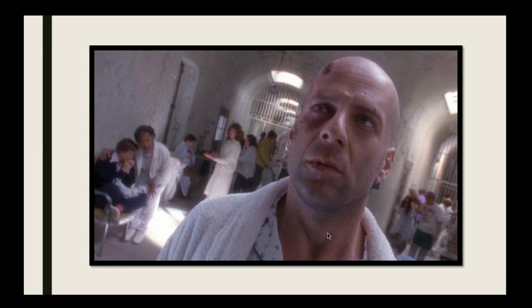So tilting things at an angle, on a near subconscious level, makes us feel uncomfortable. It makes us feel like something's not quite right. And that's the power of this shot: by just tilting it, it makes you think, you know what, maybe he belongs in that asylum with those people.